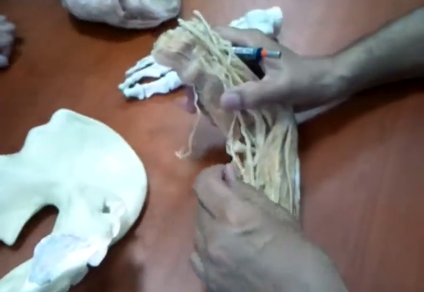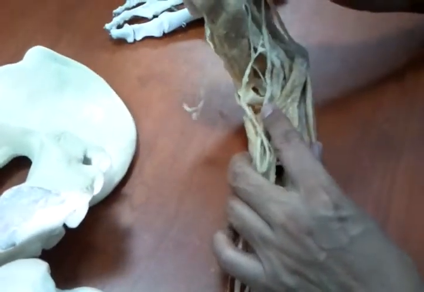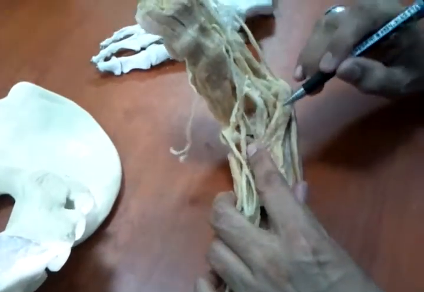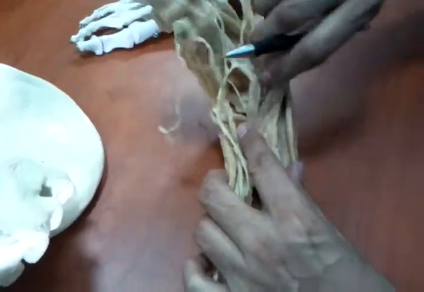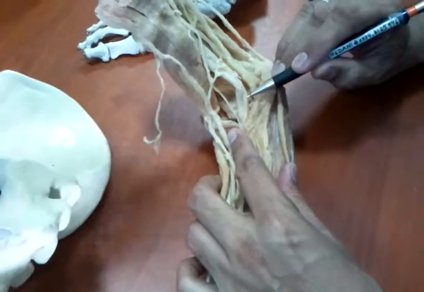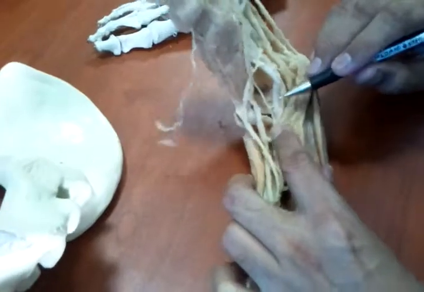This is the median cubital vein visible here, right? This is your basilic vein here. And these are your brachial veins here. Okay, and so now it's clear. This is your nerve. Okay, artery and its venae comitantes. This is the artery, and then this is the tendon.